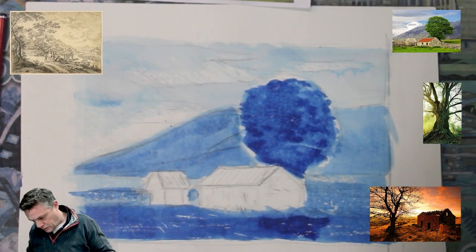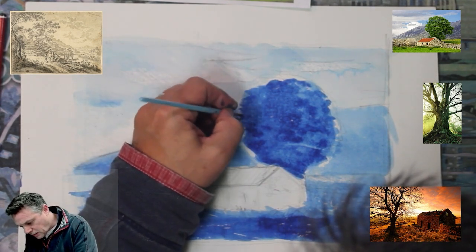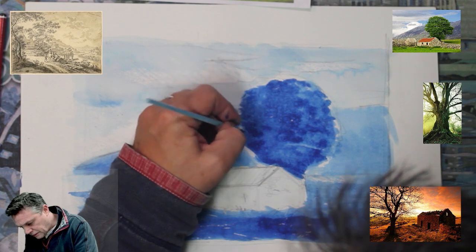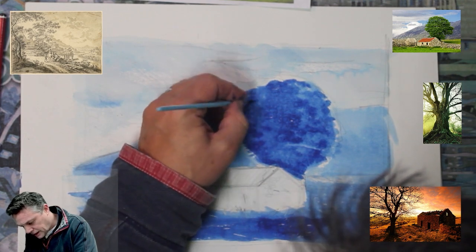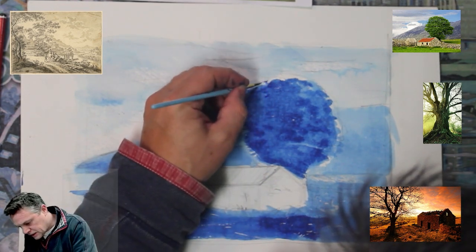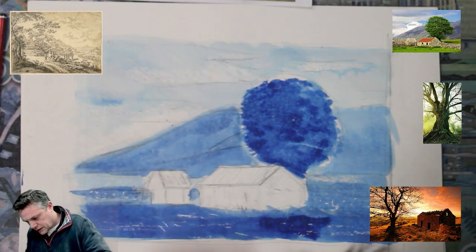So, for example, if I'm going to work into the tree, I can start using some of the mark making back over the top. As I mentioned before, I might switch to a different colour so that I can make some of those things stand out a little bit more, particularly because this blue is not going to be quite as dark as I'd like it to be.